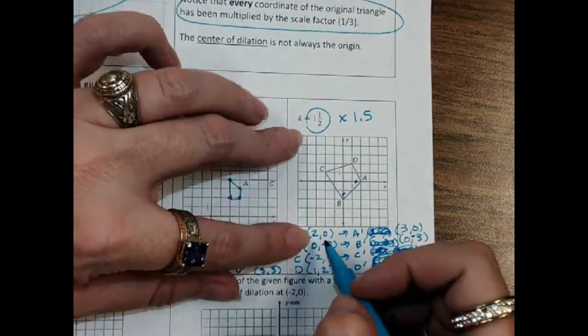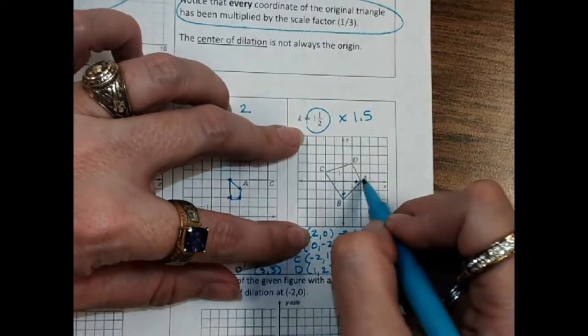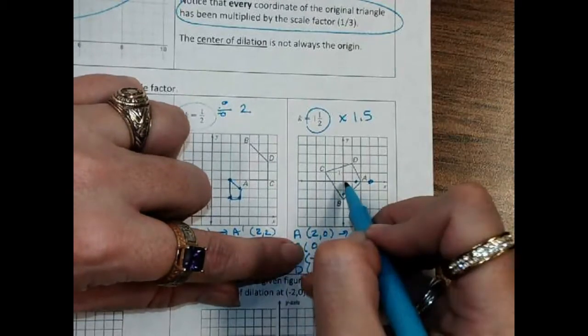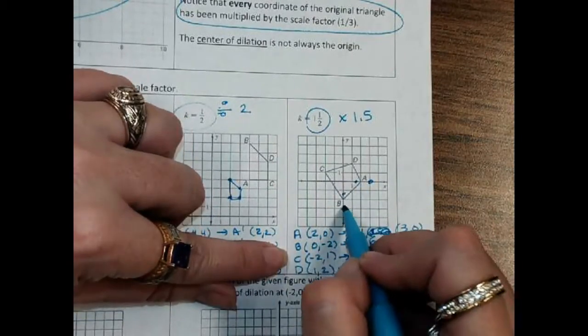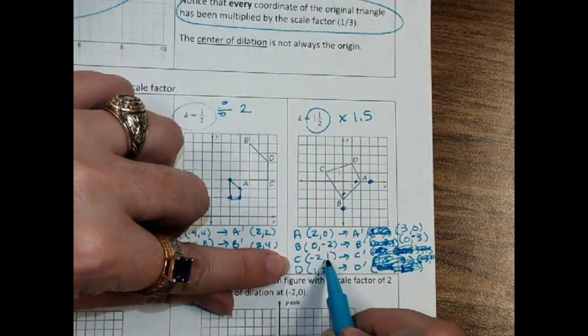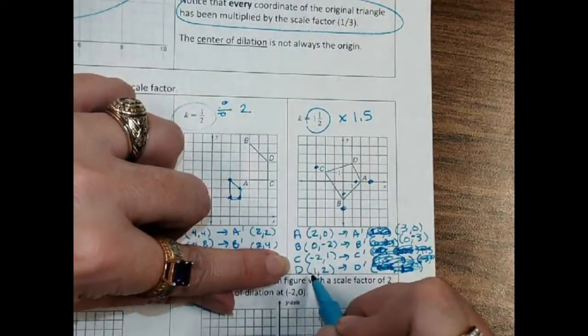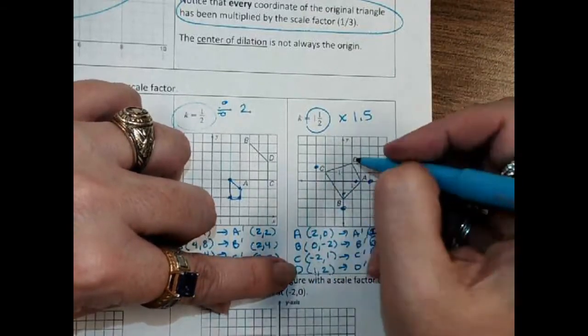2 times 1.5 is 3. So this is 2 goes to 3. Negative 2 goes to negative 3. This is B right here. Negative 2, that's 3 and 1.5. And this one is 1 and 2, so that goes to 1.5 and 3.